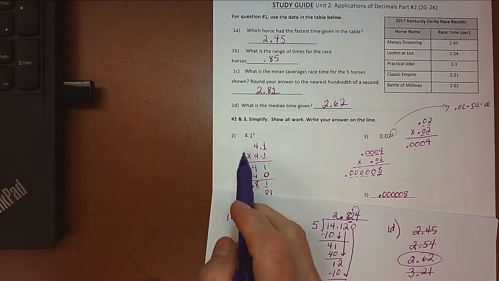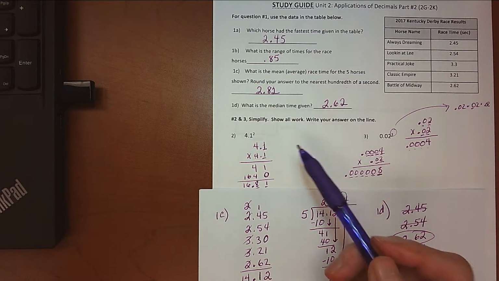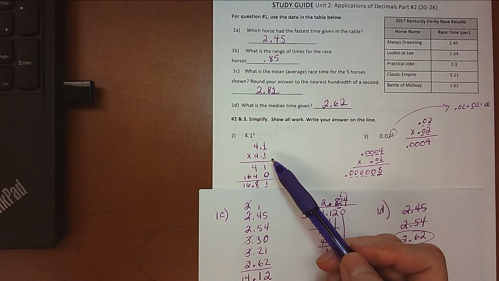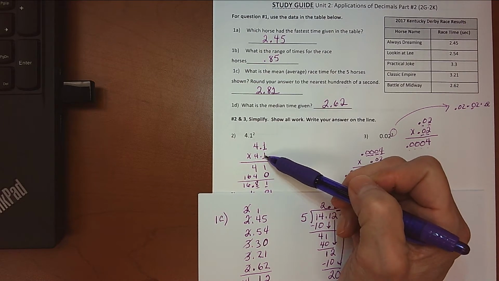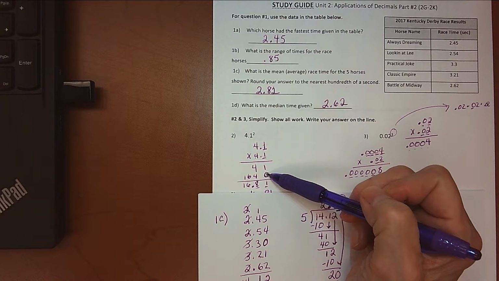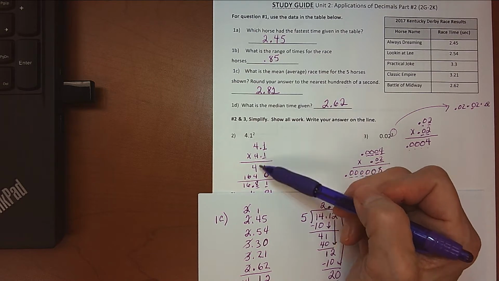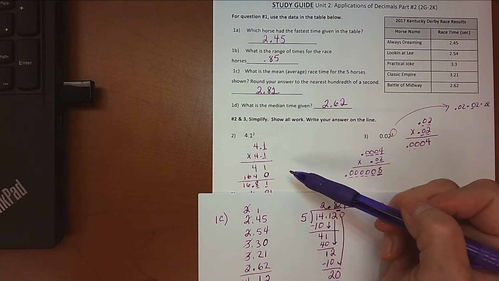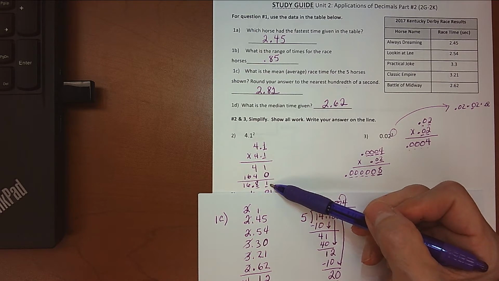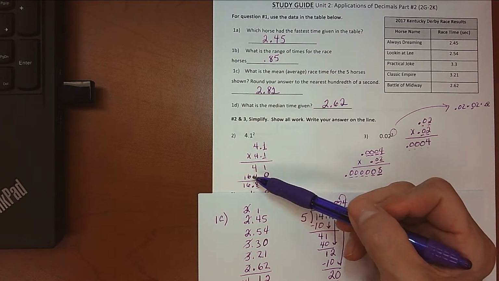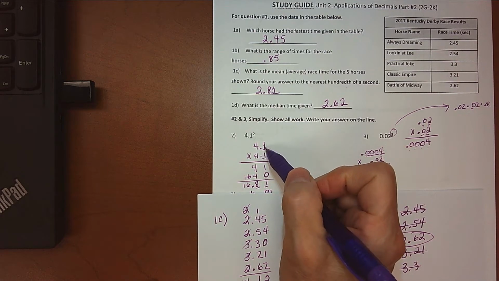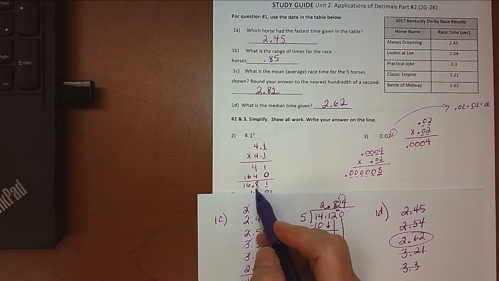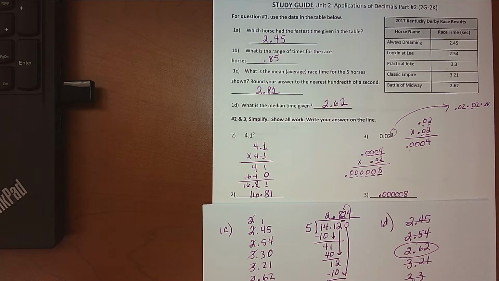All right, so now I'm down here. I had to take 4 and 1/10, and I had to square it, which means I did 4 and 1/10 times 4 and 1/10. So what I did here is 1 times 1 is 1, 1 times 4 is 4, a 0 because I'm moving over. 4 times 1 is 4, 4 times 4 is 16. Add those up, 1 plus 0 is 1, 4 plus 4 is 8, and then we're not adding anything to the 16 there. 2 numbers behind the decimal point in the problem, so 2 numbers behind the decimal point in the answer, and there's my 16 and 81/100 is my answer.